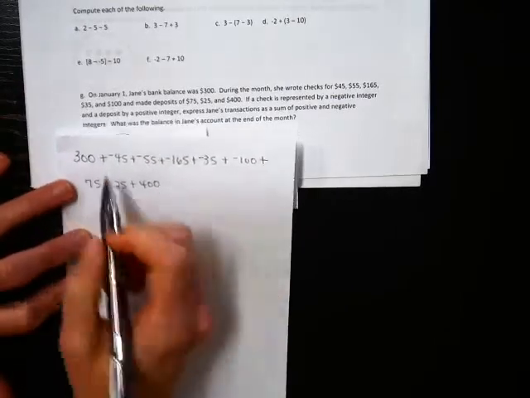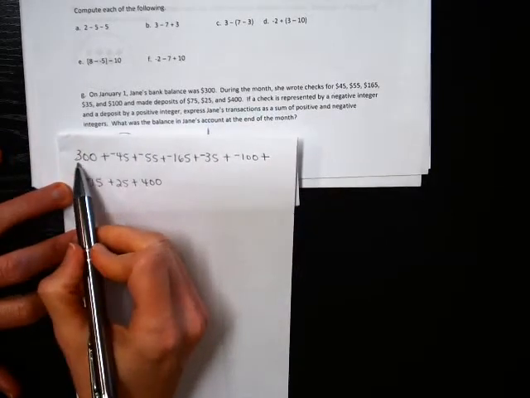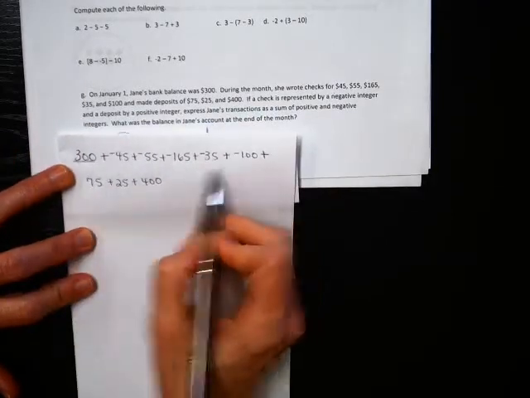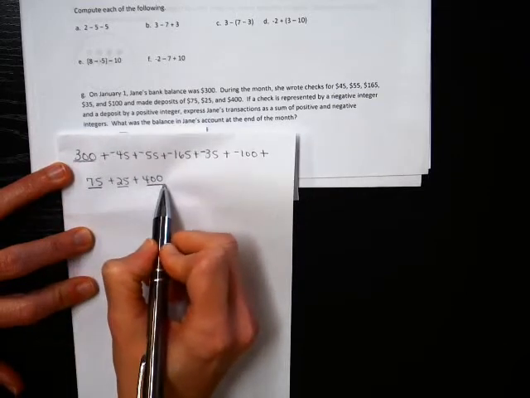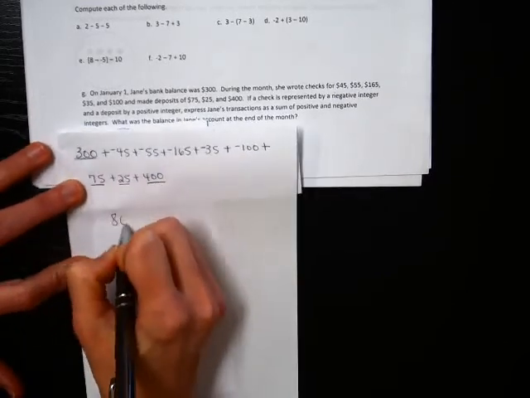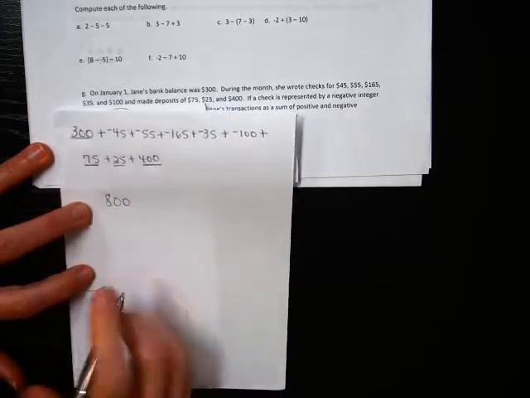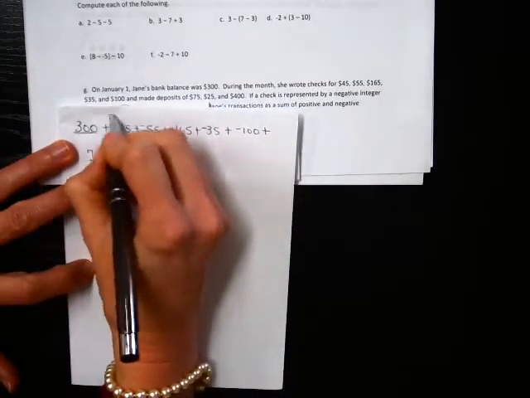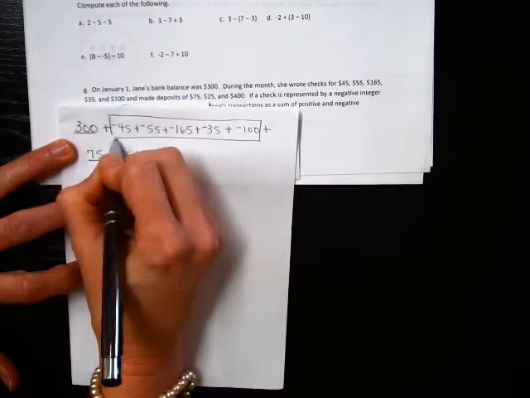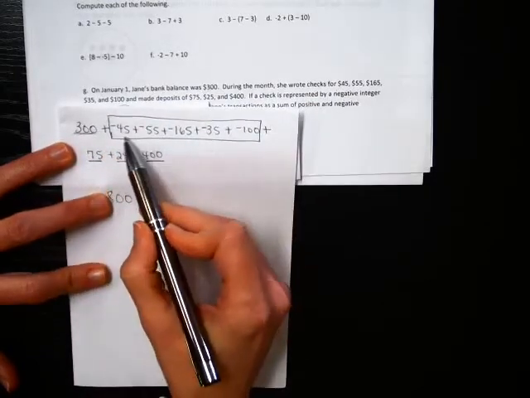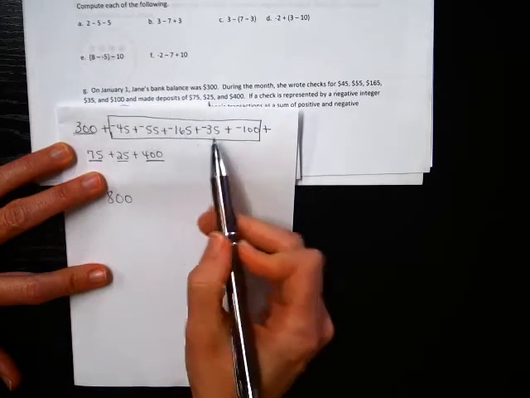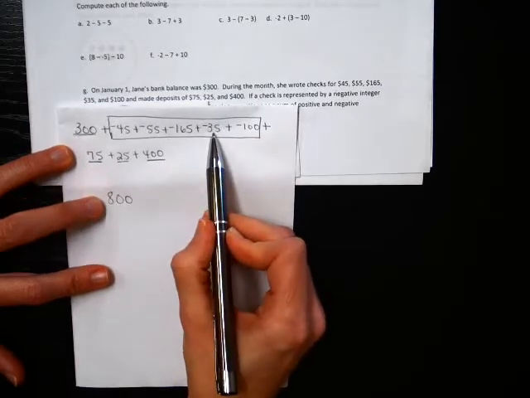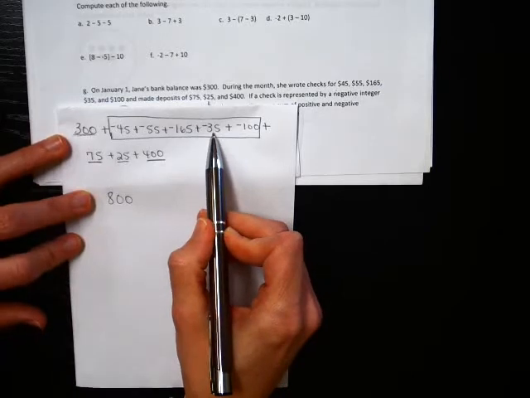So what I will do to get the total and her balance in her account at the end of the month is I'm going to add my positive numbers together first. So 300, 75, 25, and 400 would give me 800 for my positive amount. Then I'm going to add my negative integers, my checks together, okay? And so if I use my technique of combining nice numbers to get nice totals here, negative 165 and negative 35 is negative 200.